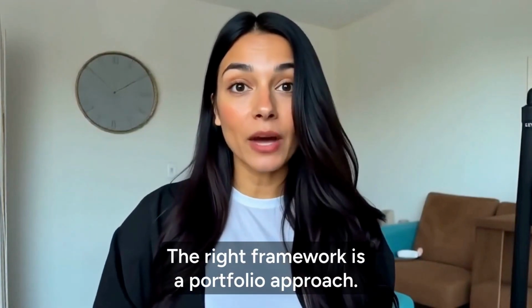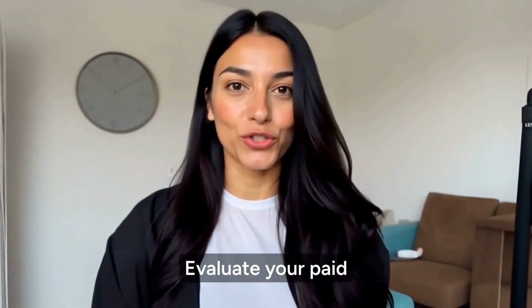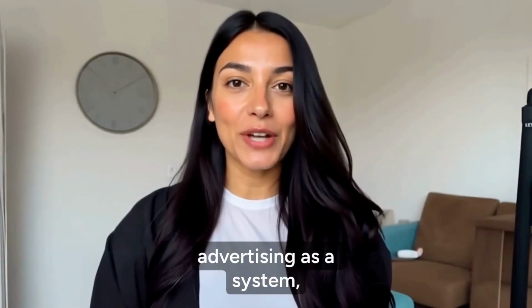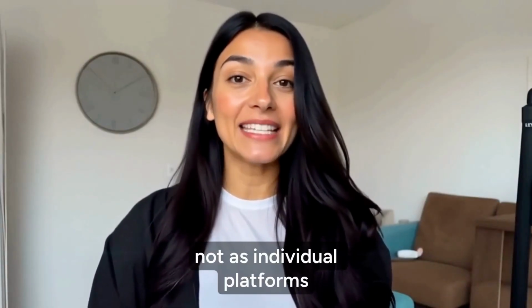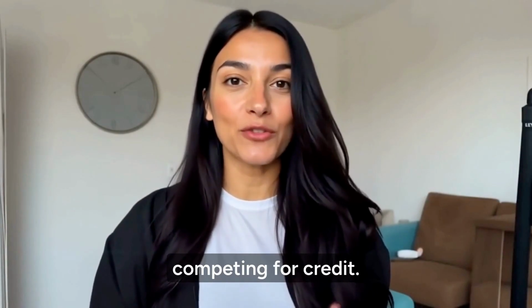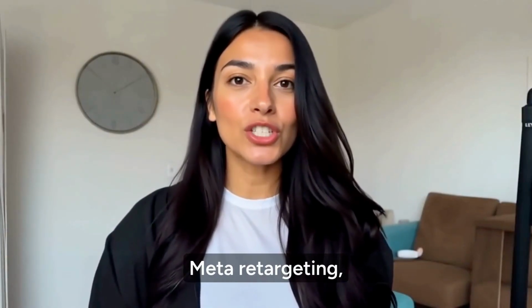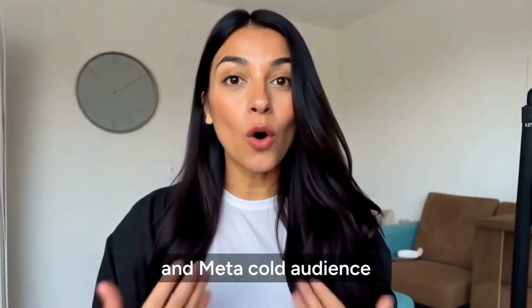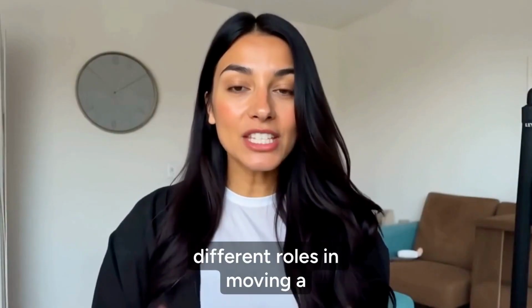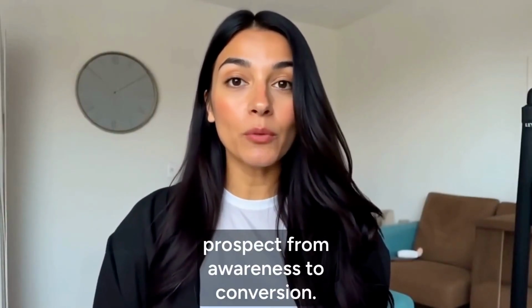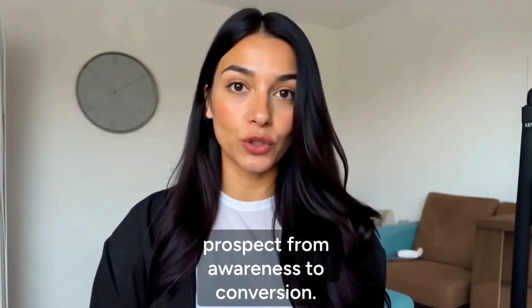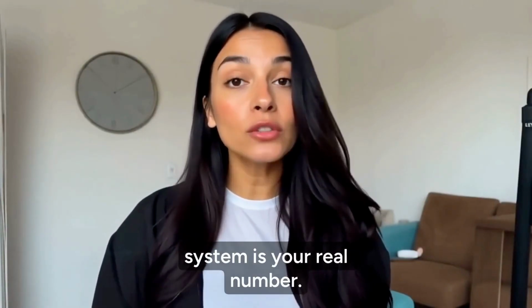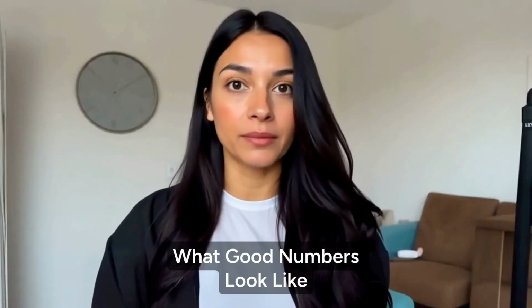The right framework is a portfolio approach. Evaluate your paid advertising as a system, not as individual platforms competing for credit. Google Search, Meta retargeting, and Meta cold audience campaigns each play different roles in moving a prospect from awareness to conversion. The blended cost per acquisition across the full system is your real number.